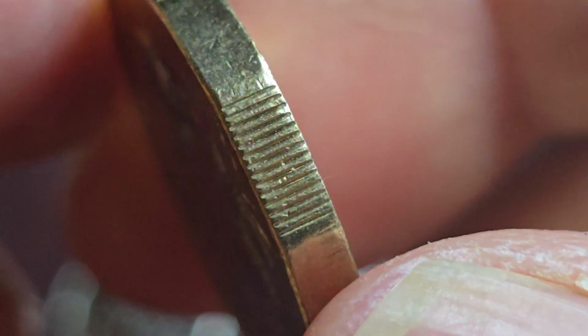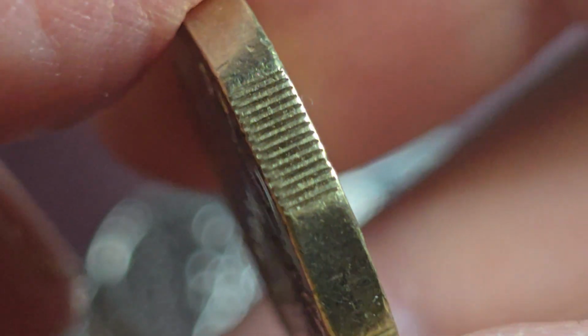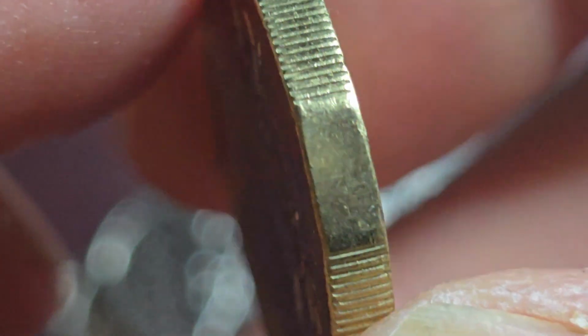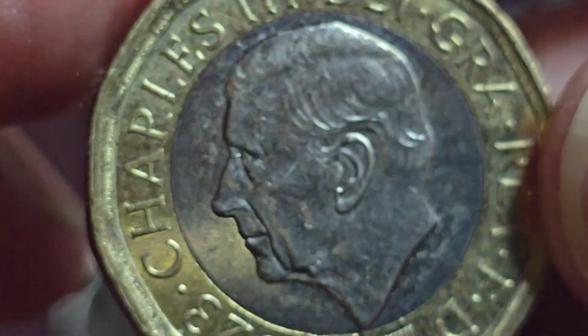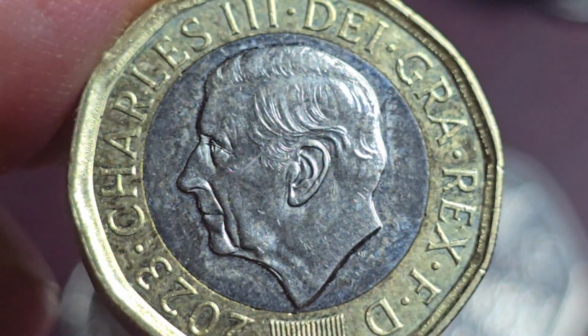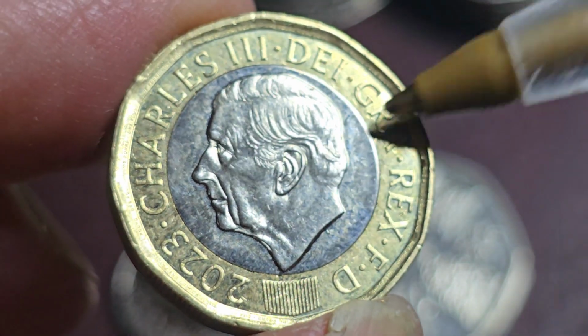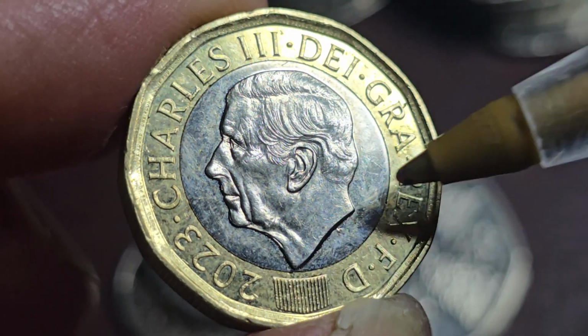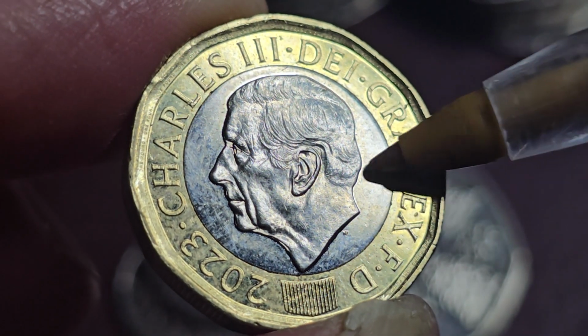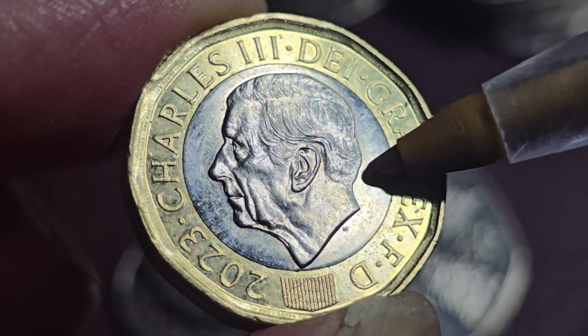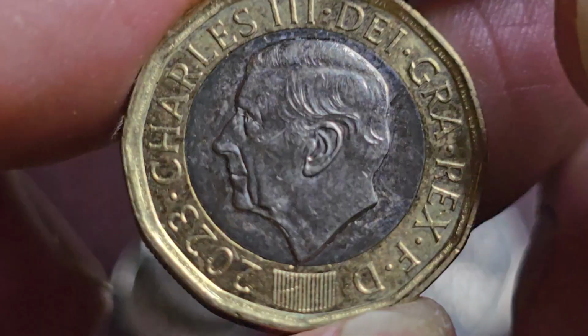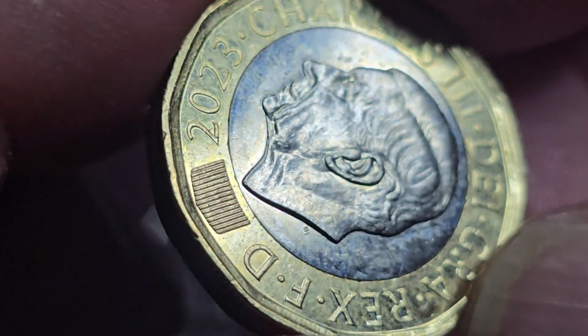Also, you can see they put reading on the side of the coins because technology has advanced a lot more, so they can actually do that. And on this side, we have the Charles III effigy. Got the date 2023. And once again, the ones from the set have a crown behind the actual neck. And this one has another security feature.